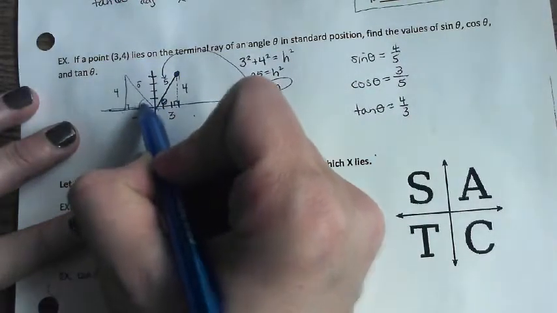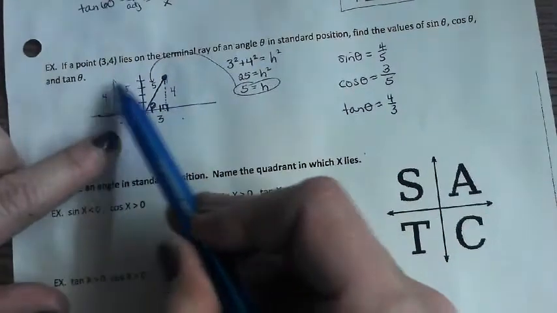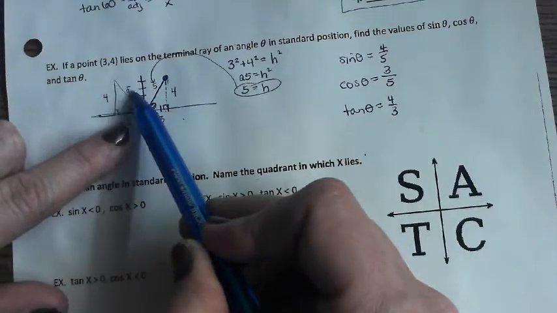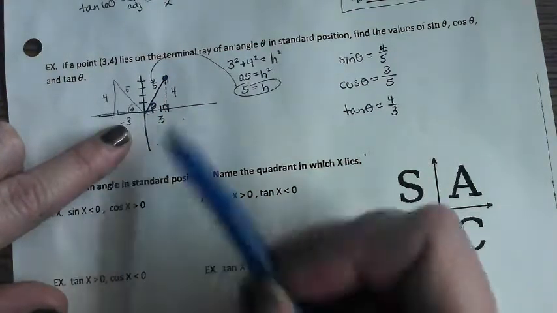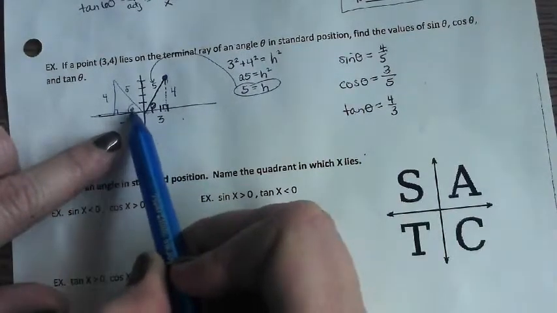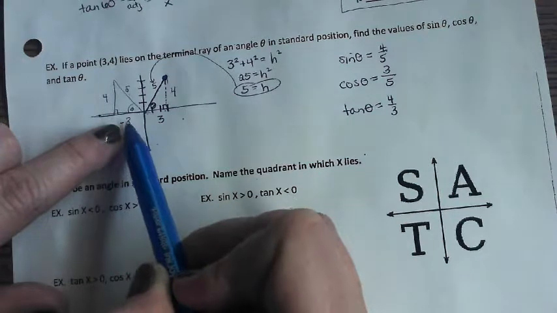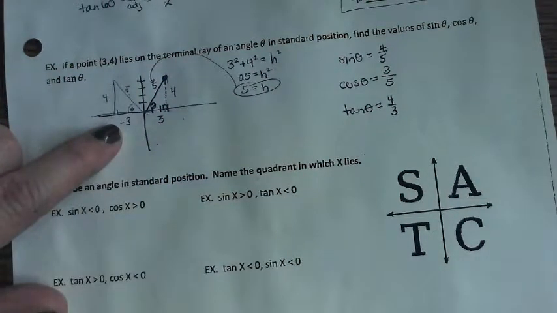Your theta would be here, right? So if you were in the second quadrant, your sine, which is opposite over hypotenuse, would still be 4/5. Agree? Your cosine, however, would be adjacent over hypotenuse. And that would be a negative number over a positive number. So cosine is negative in that quadrant.